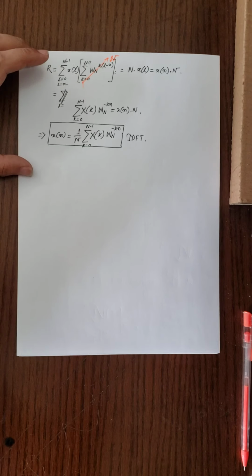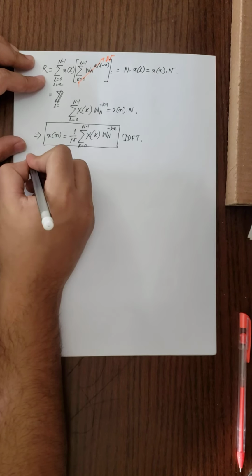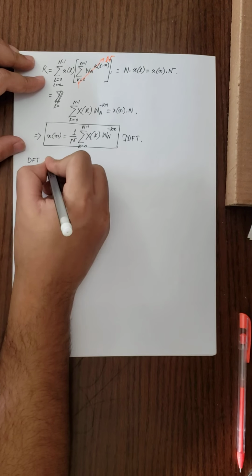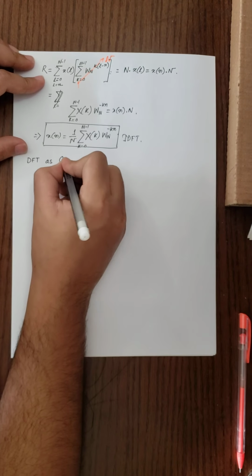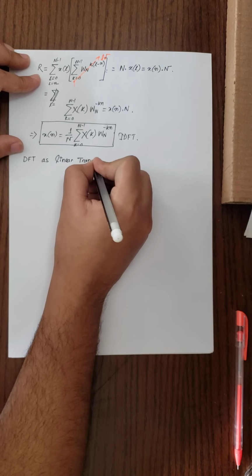And moving on, in the next topic we shall learn DFT as a linear transformation.